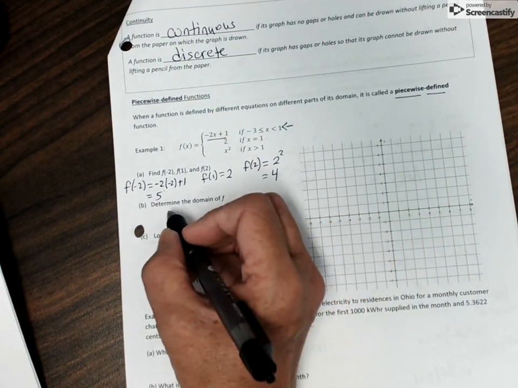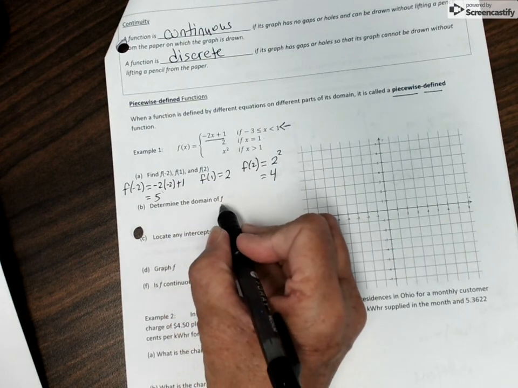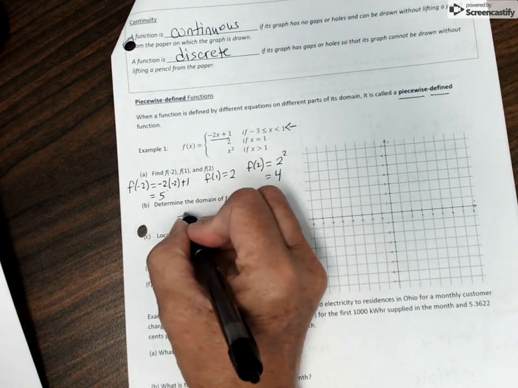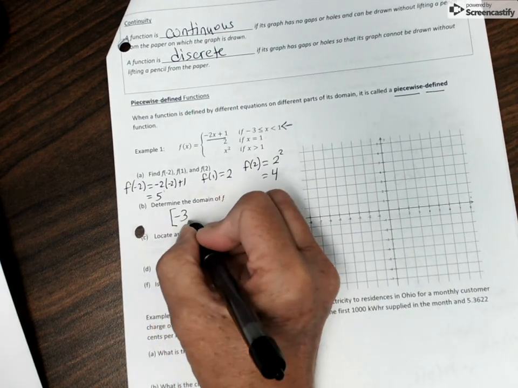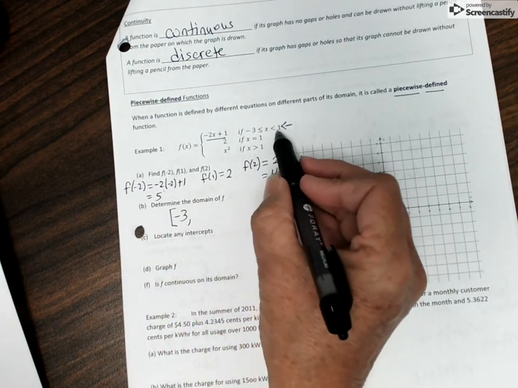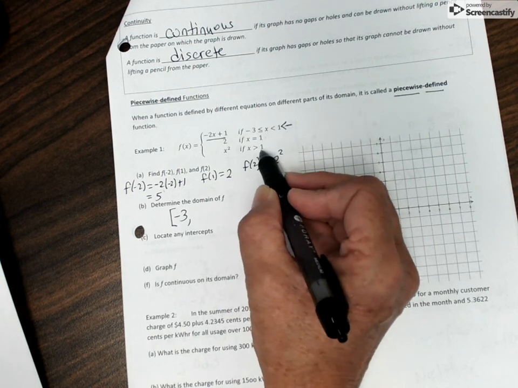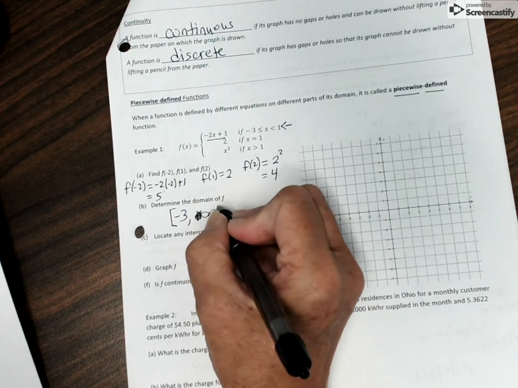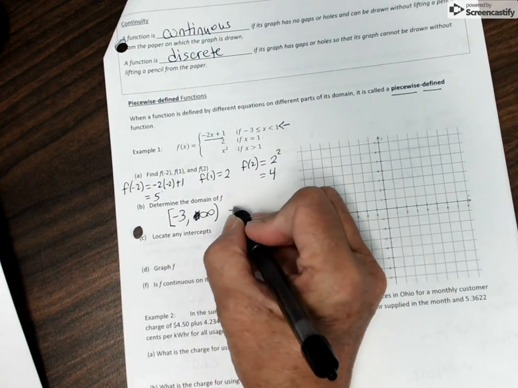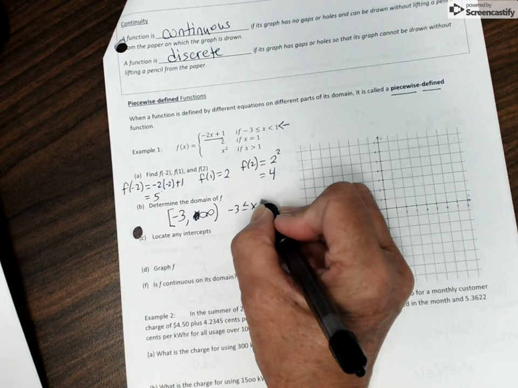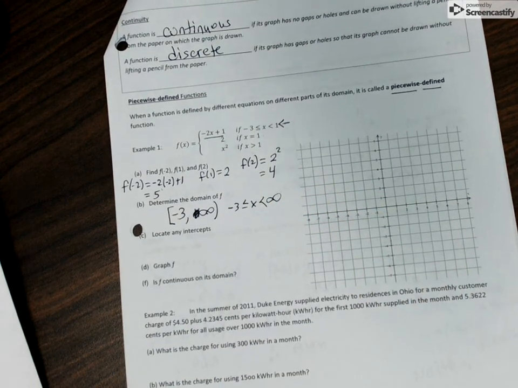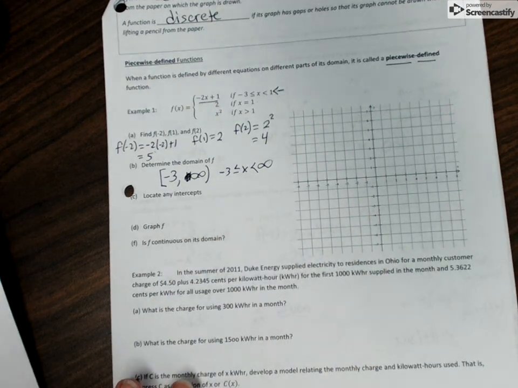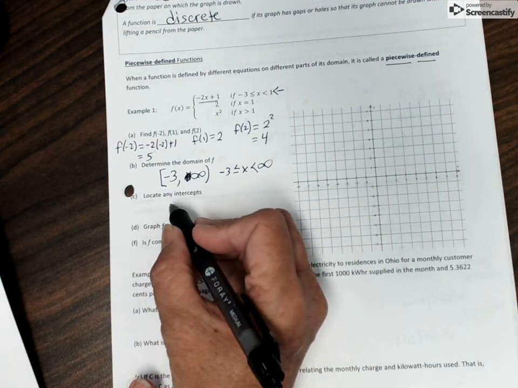Okay, determine the domain of f. Well, what's our smallest value of f? The smallest looks like -3, and it goes up. Let's see, it goes to 1, and then it continues greater than 1. So it continues to infinity. I could also write that as -3 is less than or equal to x, which is less than positive infinity. Whichever method you prefer is fine. This is called interval notation. That's inequality.